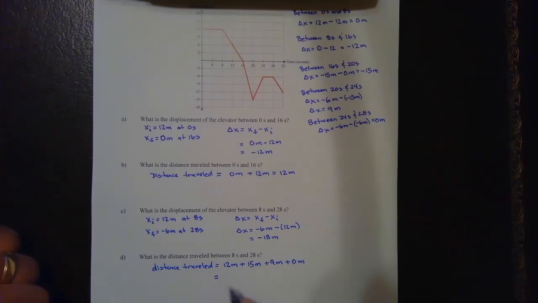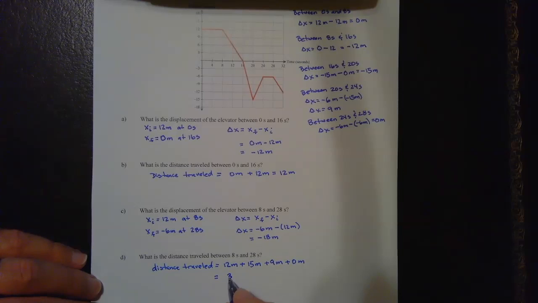So adding these up, 12 and 15 makes 27, and 27 plus 9 makes 36. So this would be 36 meters. Okay? And that would be the distance traveled for this one. All right? And that's how you do these problems. Later on, we're going to be getting into position graphs and velocity graphs and also acceleration graphs.